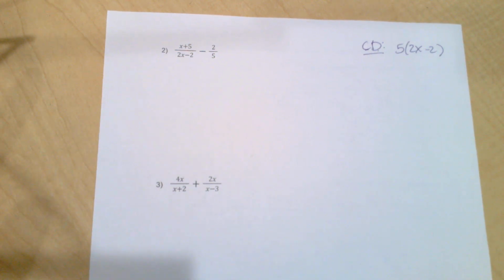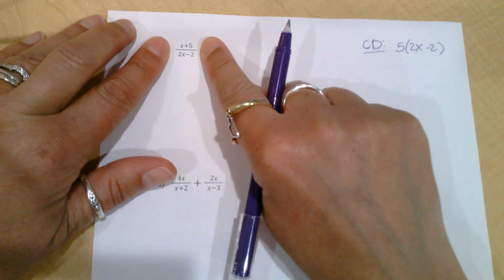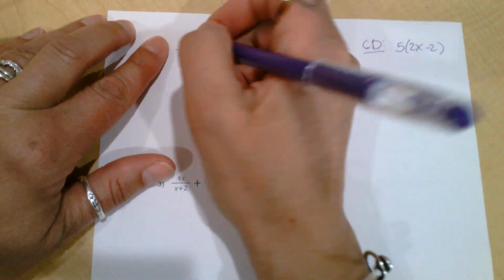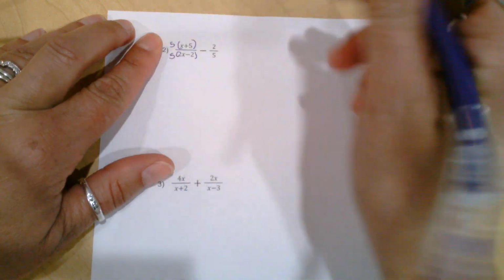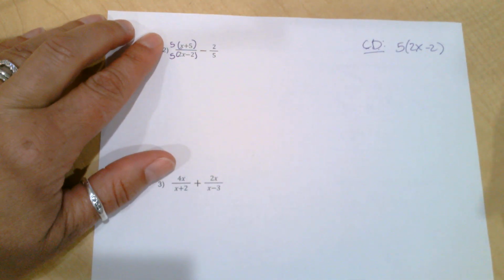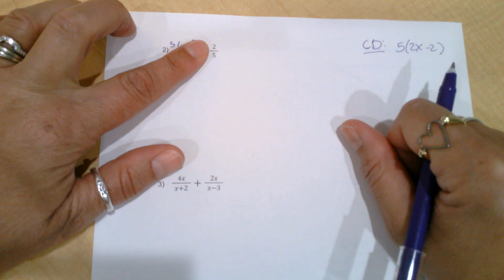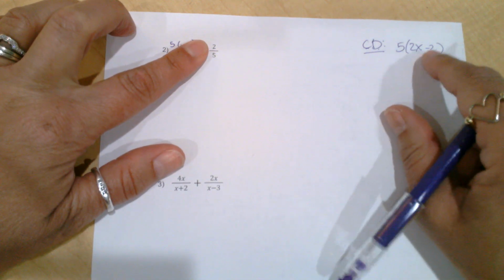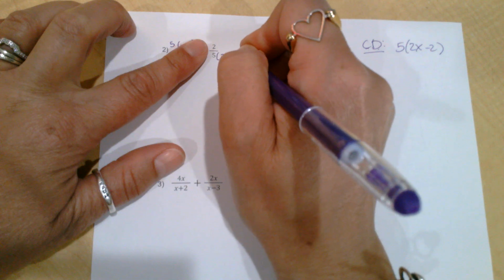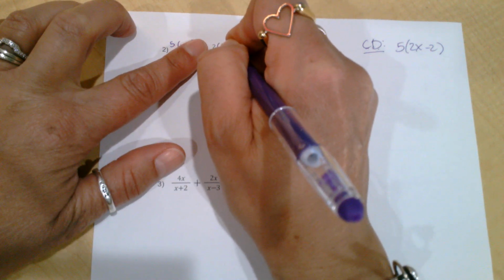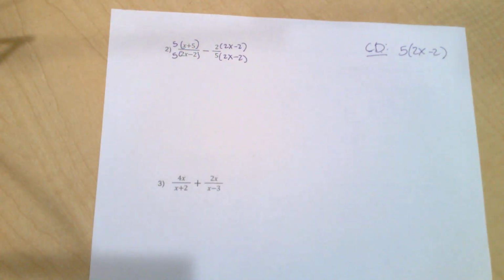That's it. And then I'm going to ask myself, if I look at this first one, what does the denominator need? It needs to be multiplied by 5, which the numerator gets as well. What you do to the denominator, you do to the numerator. Okay. And then I'm going to look at 2/5. Okay, what does that need? That needs a 2x minus 2. What you do to the denominator, you also do to the numerator.